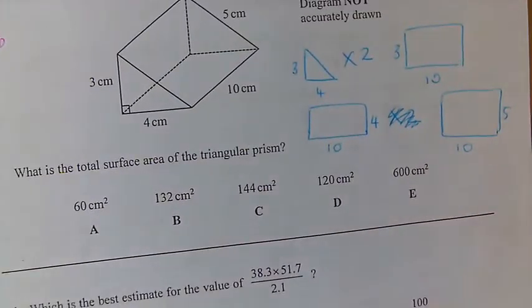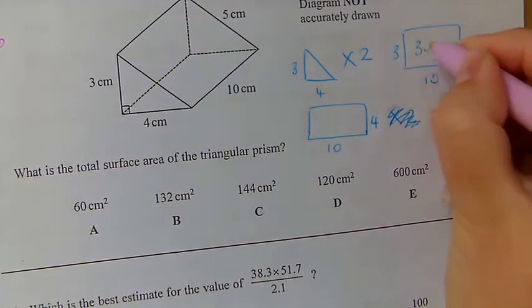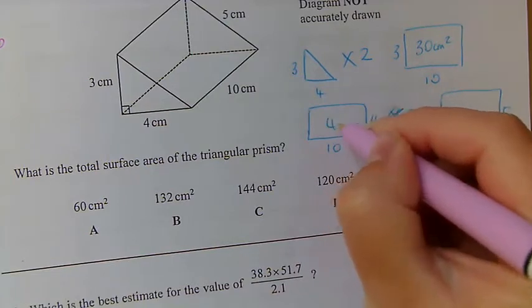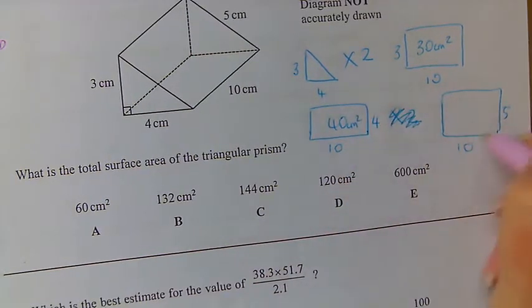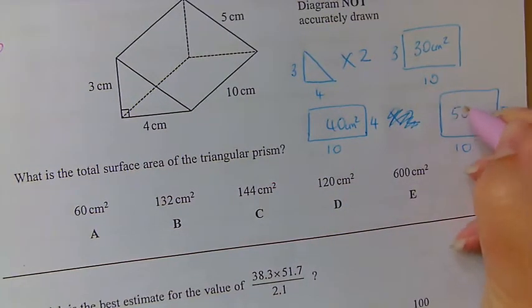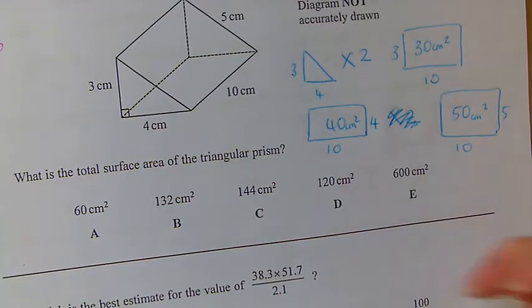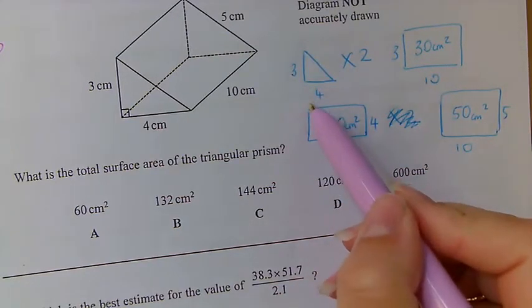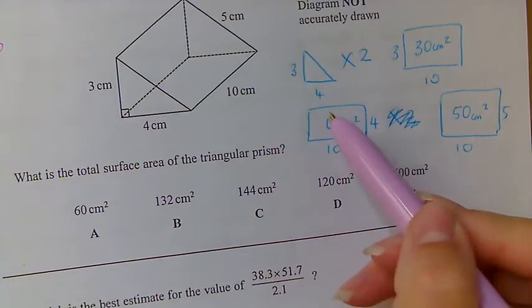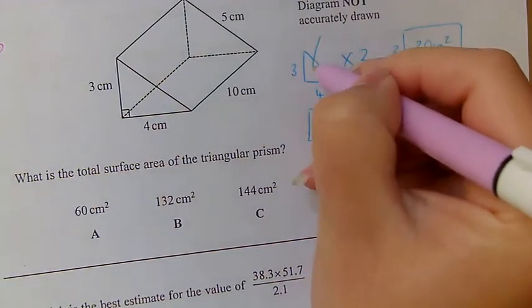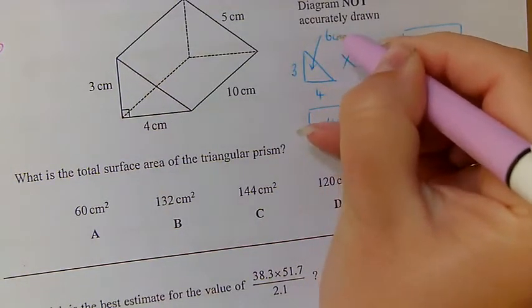So let's work them out. So 3 times 10, that's 30 centimeters squared. 40 centimeters squared, because area of a rectangle is base times height. 50 centimeters squared. How do I work out area of a triangle? Base times height divided by 2, or half base times height. 3 times 4 is 12, half it, we get 6 centimeters squared.